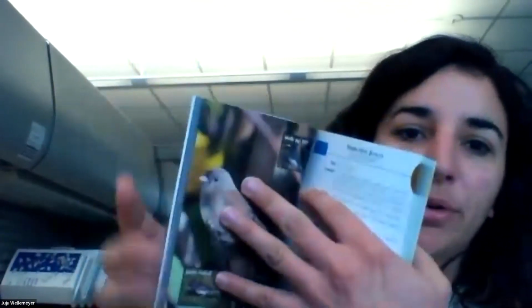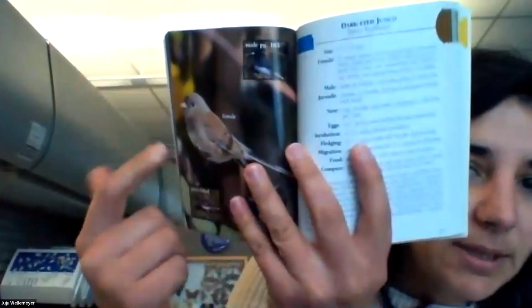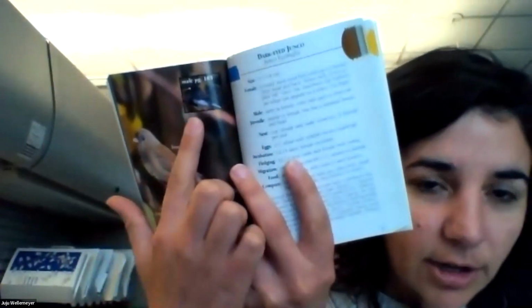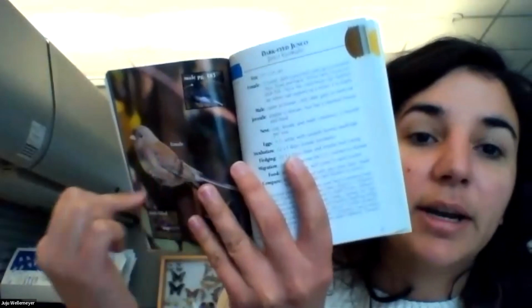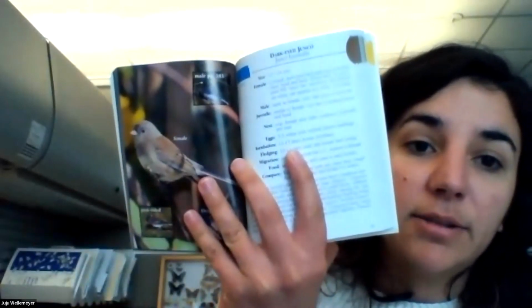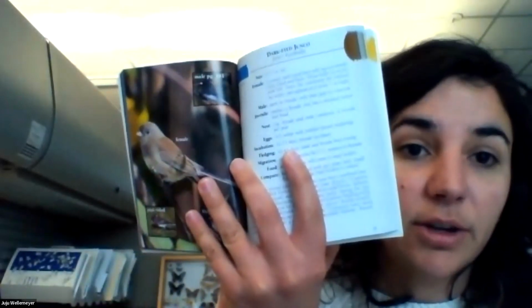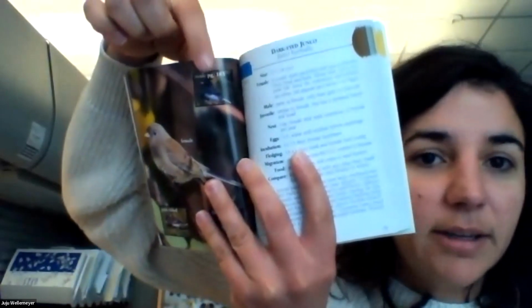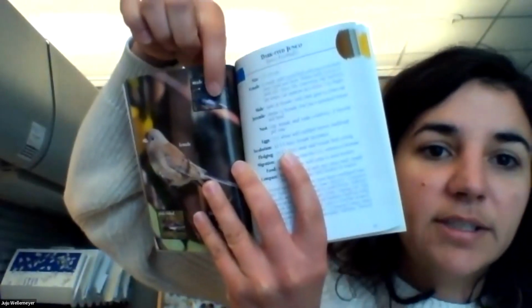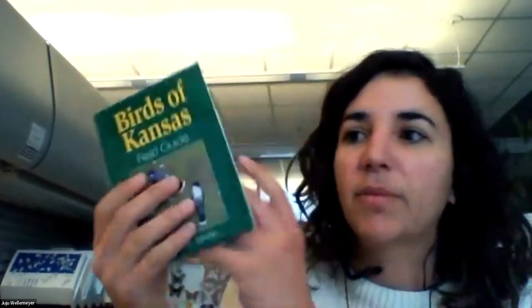And it is nice because when the females are a different color than the male, it does go ahead and classify the different genders according to their color, but tells you the male is more this color, so go to this page. So this book is a pretty good beginner book.